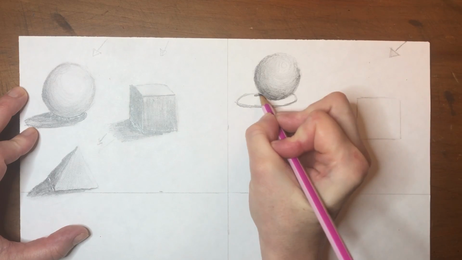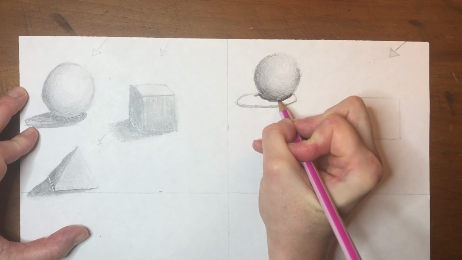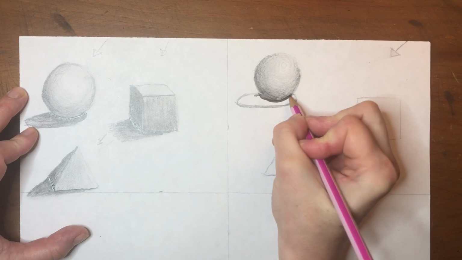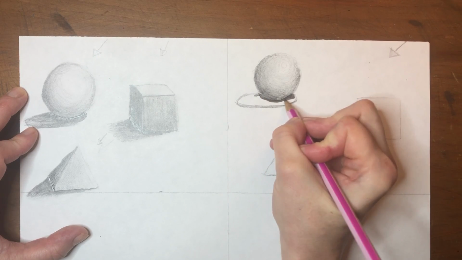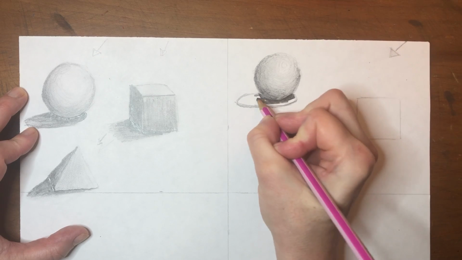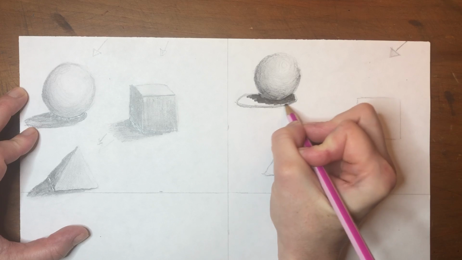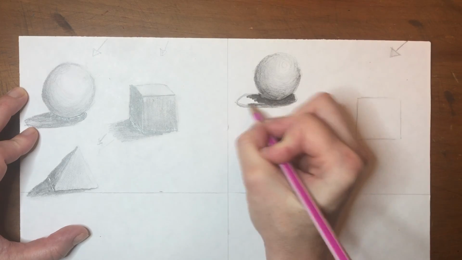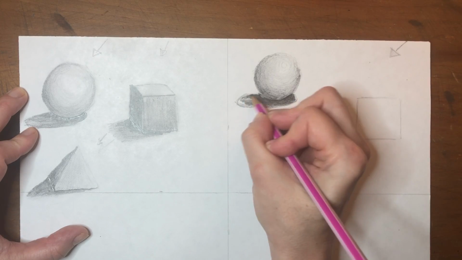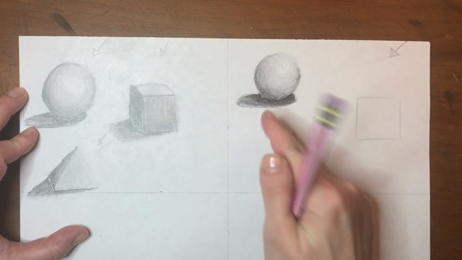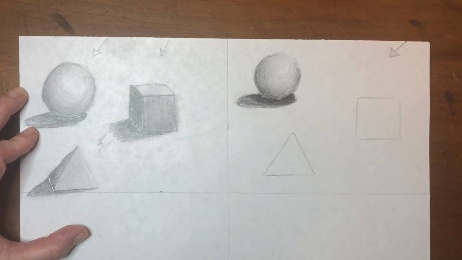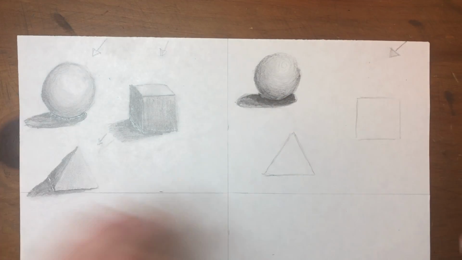And it's gonna be pressed as hard as you possibly can along that edge. And it's gonna go from as hard as you possibly can to just kind of hard, a little bit lighter for your shadow. And there you go, you've got your circle turned into a sphere.